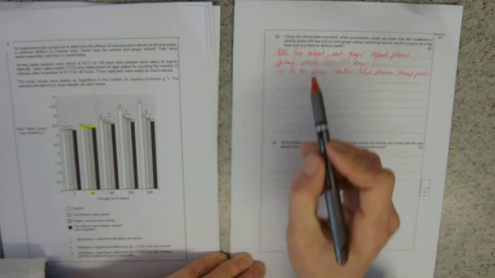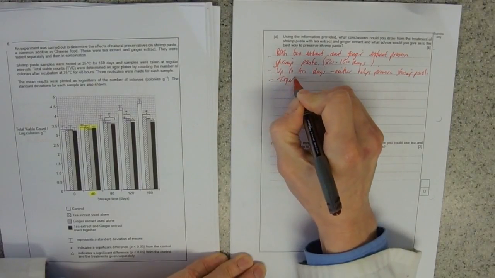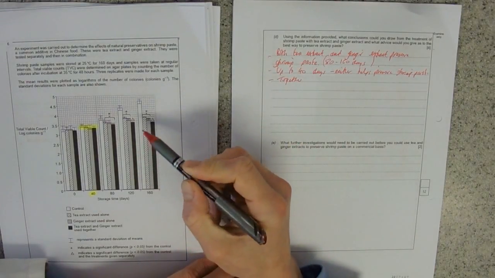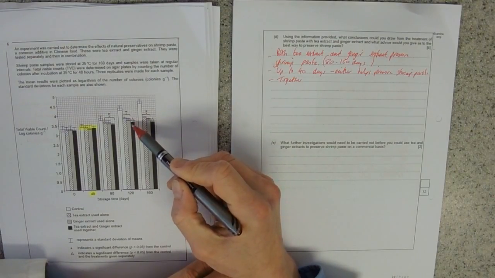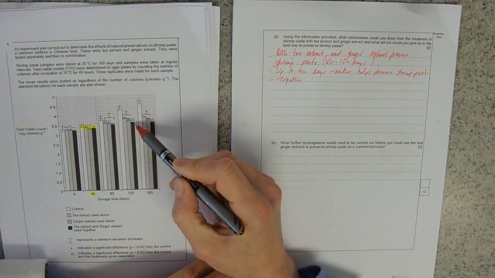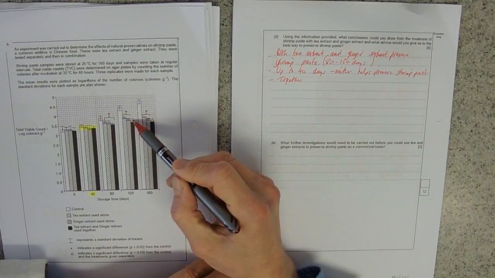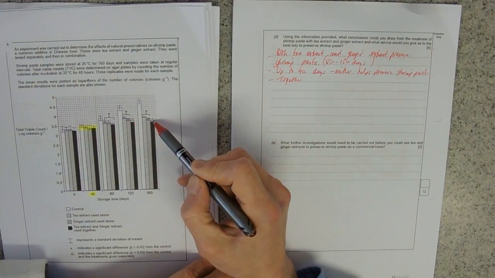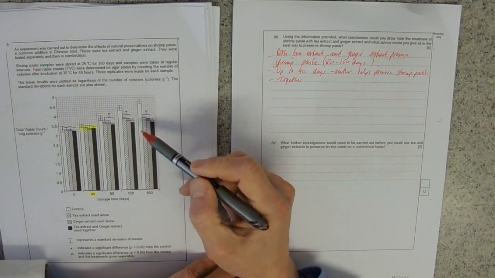And then how about together? Well, together, what happens? Well, we actually get, from 120 days, we're getting the together extract working better than either of the single extracts. So this triangle here is saying it's significantly different to the single ones and the control.